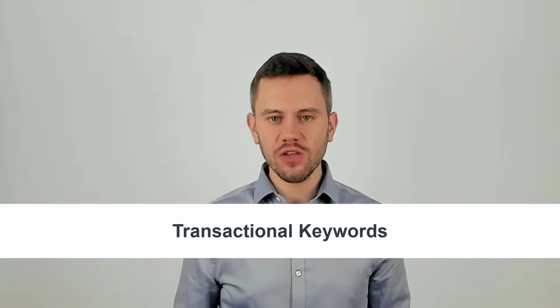Finally, we have what are known as transactional keywords, and these are the ones that are used when someone is pretty much ready to take action. They're going to search for something like TV deals, emergency plumber Manchester, electrician near me, washing machine repair, buy iPhone, and so on. Now, by the time somebody types in one of those searches, they already know what they want and they're just looking for the right company to go with.